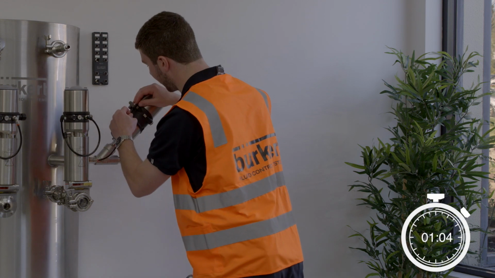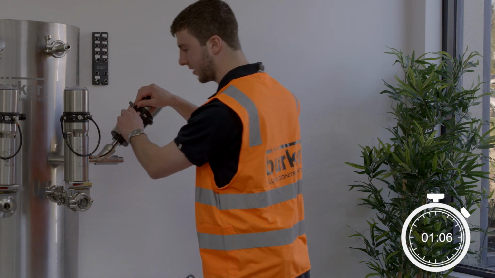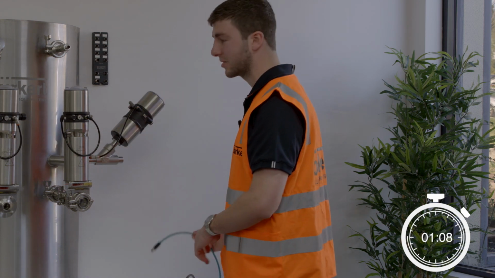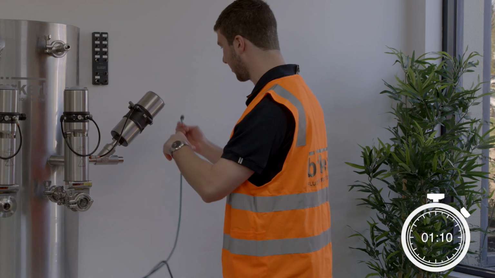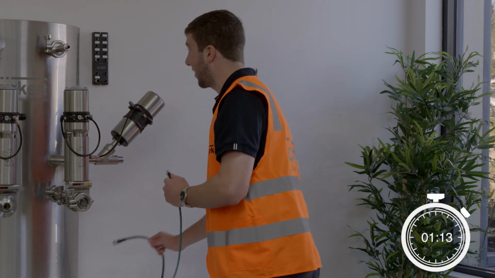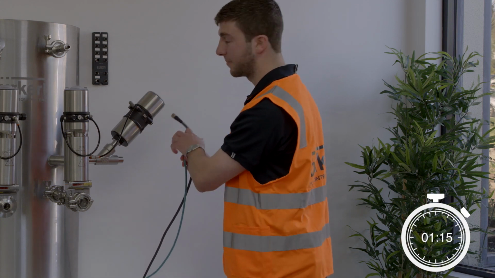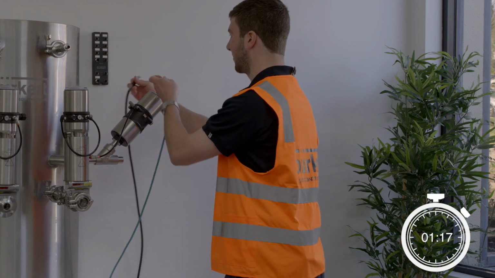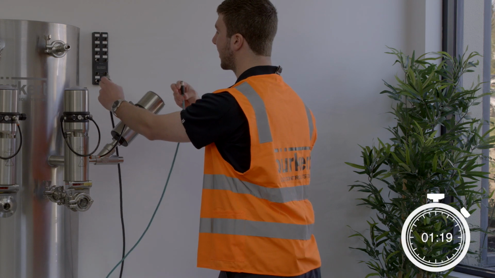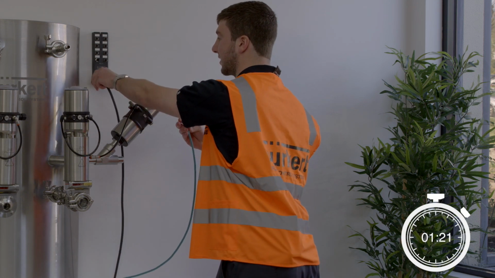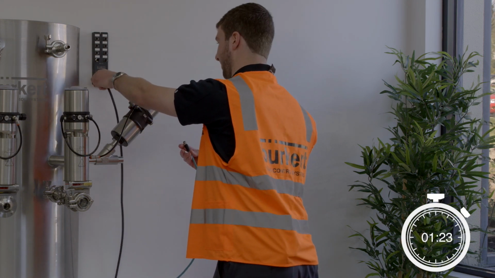After we have our air lines in, we're going to be running our digital connectivity cables from each of our devices on the tank back to our field gateway module here. Once we've got that all set up, we're then going to generate a file so that the PLC can interface with all of our devices.